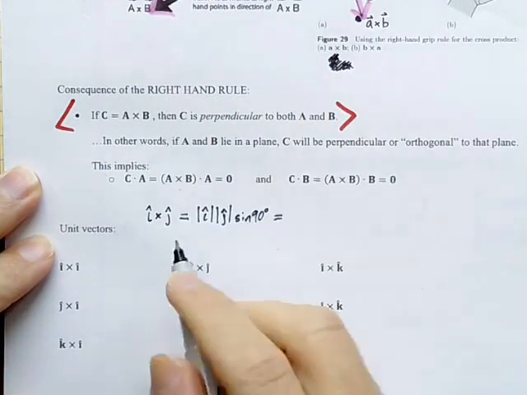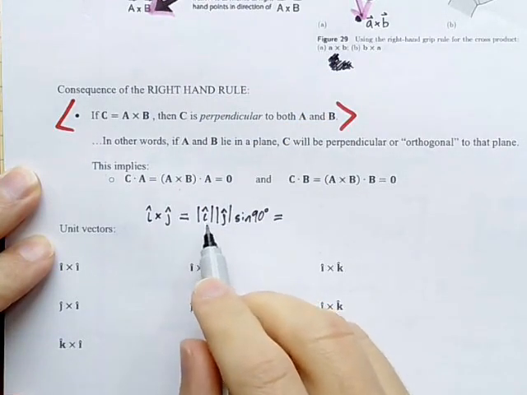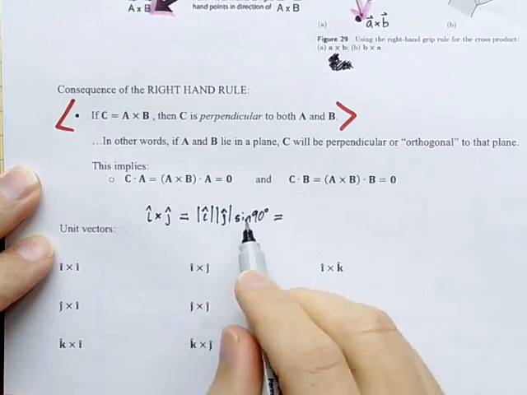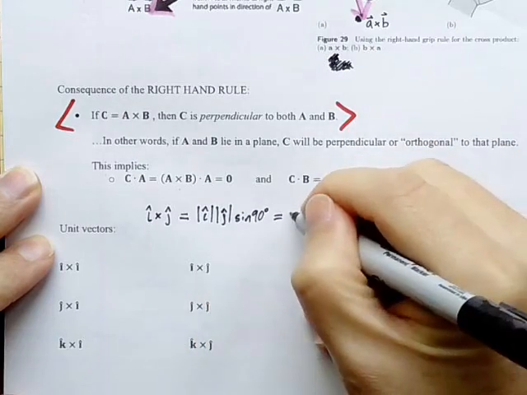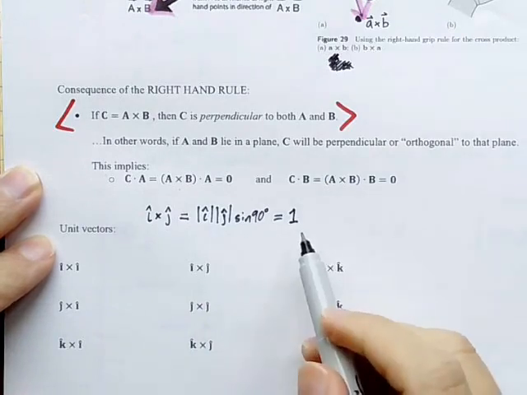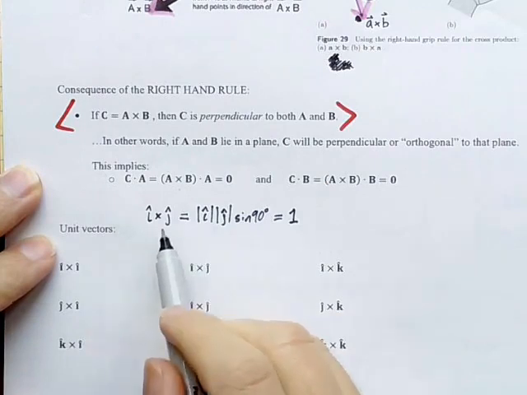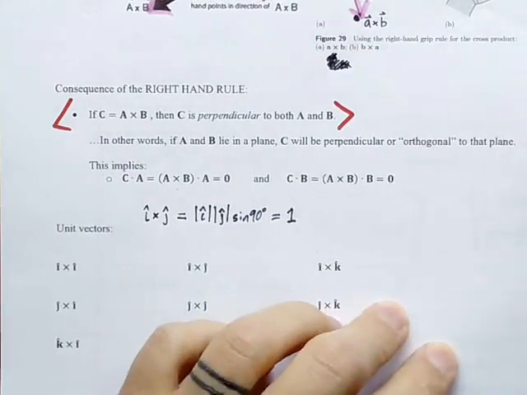So these are our unit vectors. Their magnitudes are 1, so that's 1 times 1. Sine of 90 is 1. So the magnitude of this is 1. And now we use the right-hand rule to determine the direction of it. i hat cross j hat. Let's draw a picture over here.